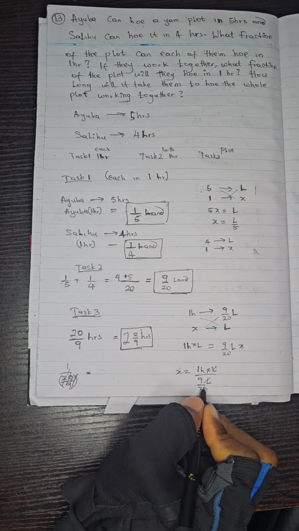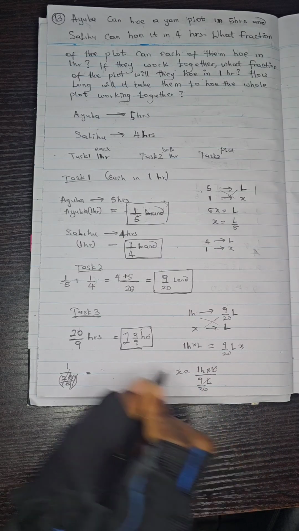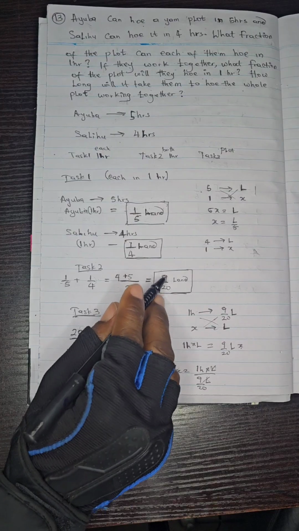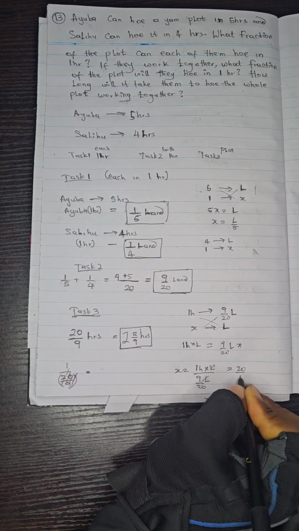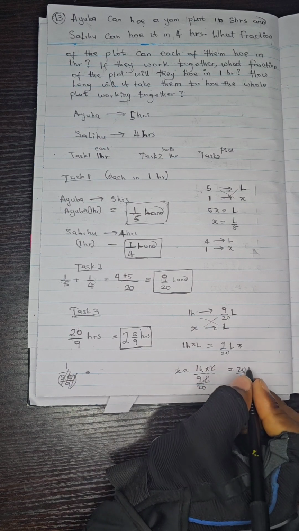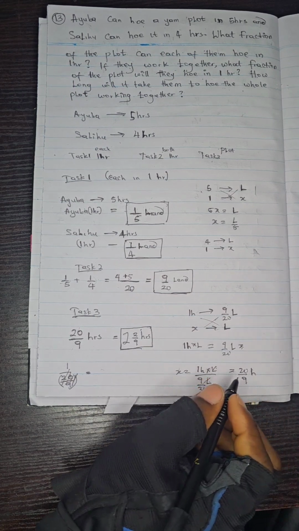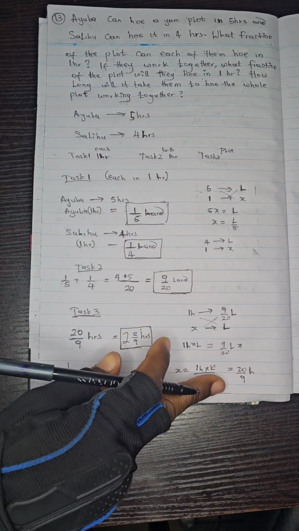When L cancels out and you solve 1 over 9/20, which is what we did here, it will give you 20/9. The hour is still there, hours. So this is the logical way to explain it.